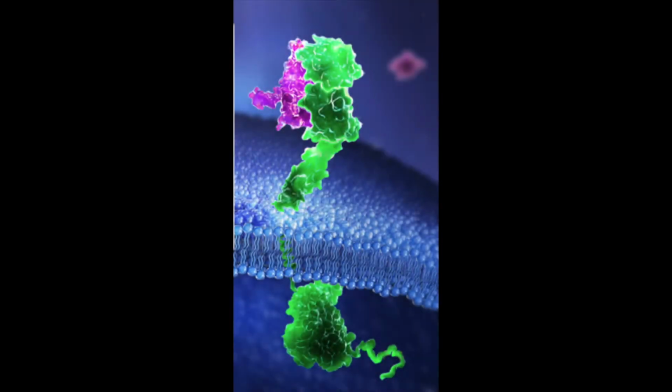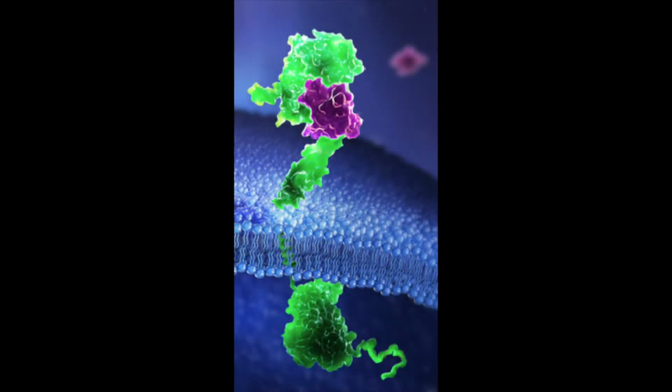Subdomain 2, shown here in purple, is the dimerization domain. This domain enables HER2 to bind with other receptors in the HER family to initiate downstream signaling. Subdomain 3, also shown in purple. Unlike other receptors in the HER family, subdomain 1 on HER2 is constantly in contact with subdomain 3.